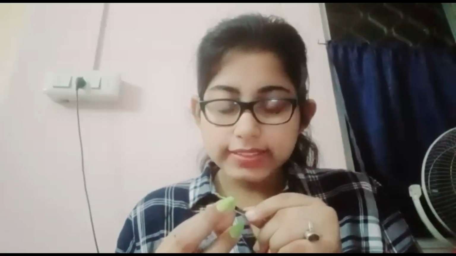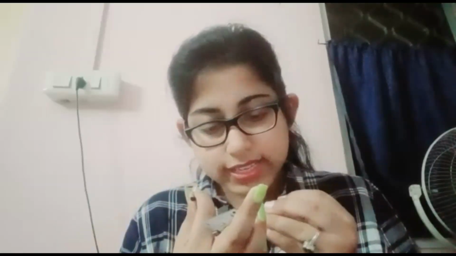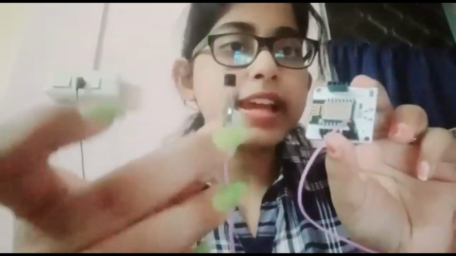I will take one male to female jumper wire, insert this properly in the supply pin, and insert the other end in the 5-volt section like this. Okay, so you can see that the supply pin has been connected to the 5-volt section.